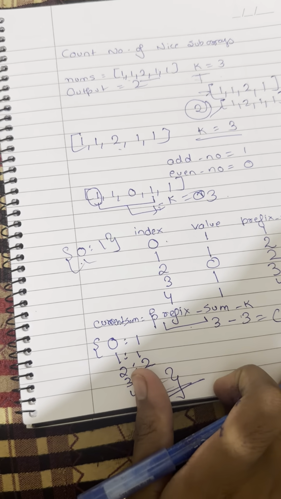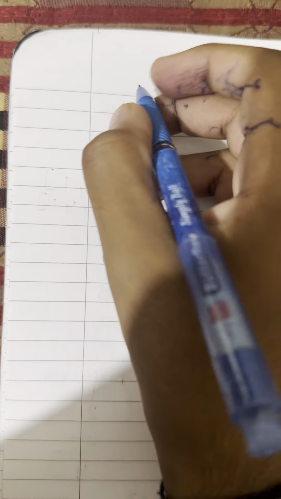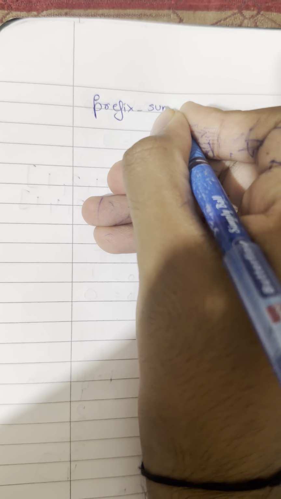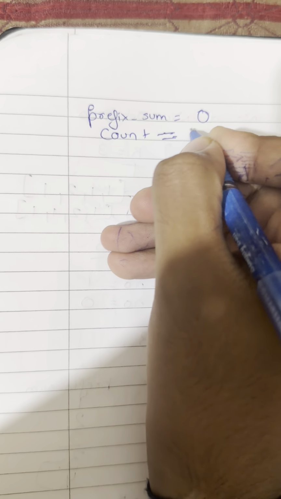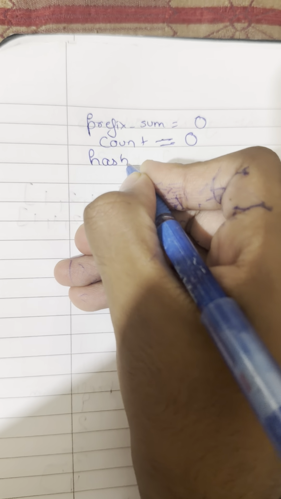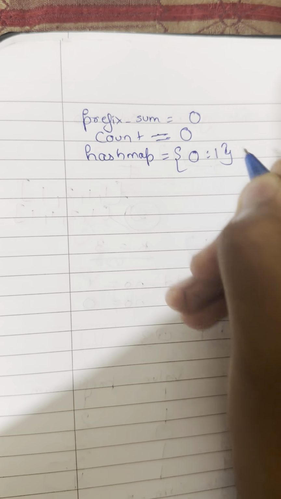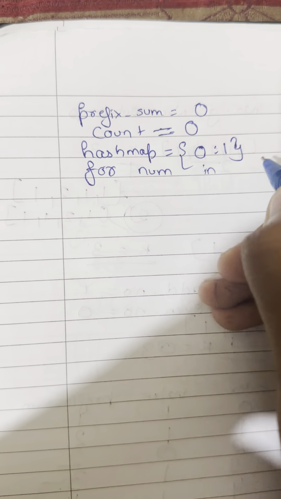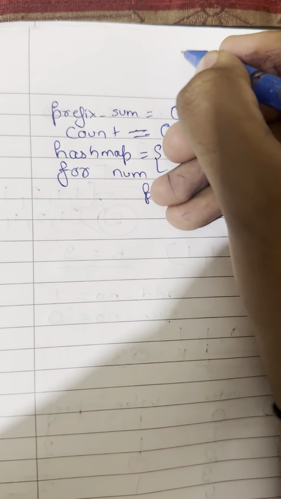Now we will write the main algorithm. We maintain a prefix sum and a count for storing the values, and a hash map whose initial value is 0 mapped to 1. Now we run a loop over the numbers.